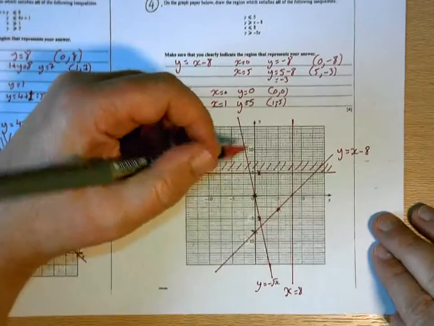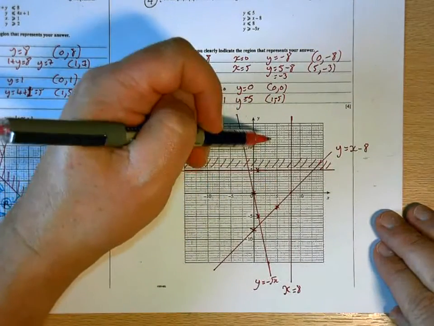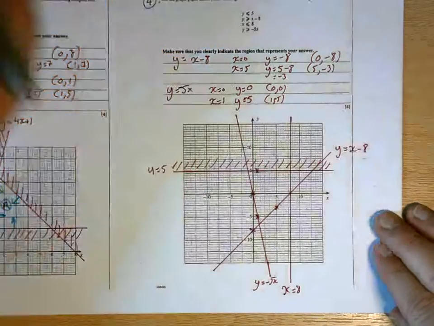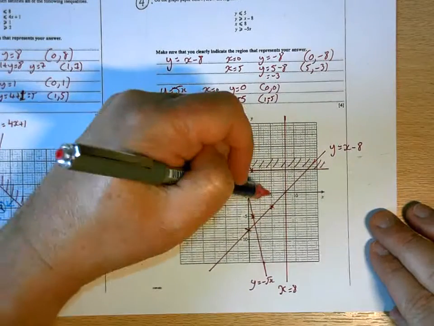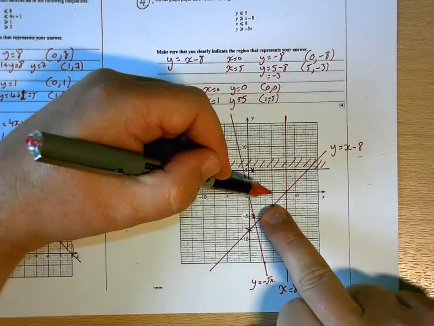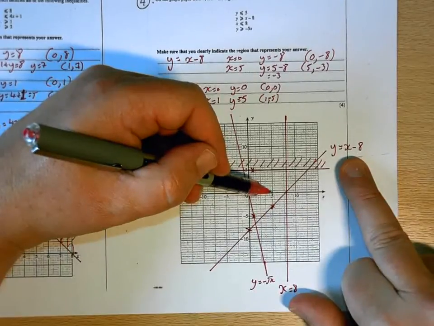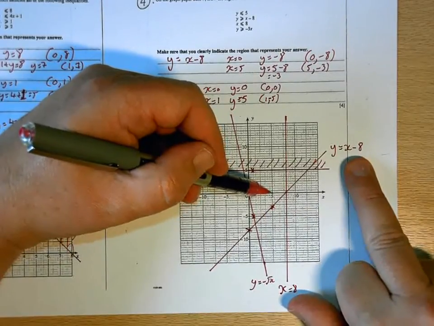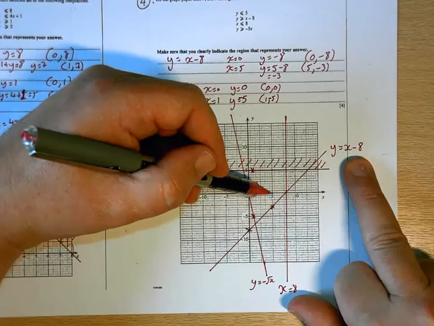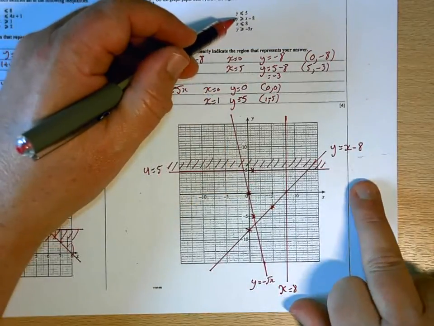So if we test a point, where should we go? Let's go there. Okay, so here we've got an x coordinate of 5 and a y coordinate of 0. So 5 take away 8 is minus 3. 0 is greater than minus 3.